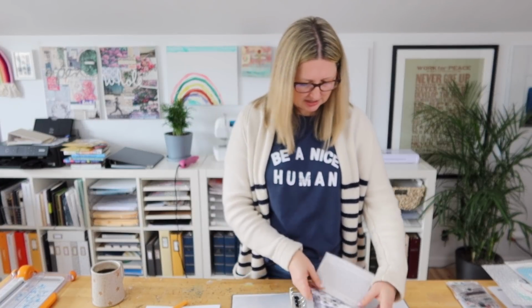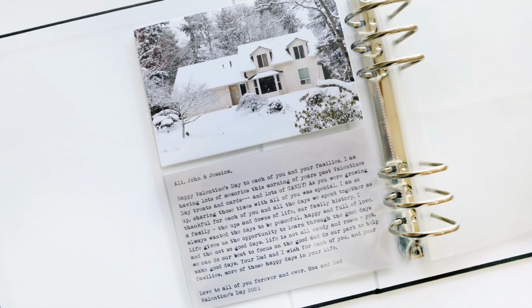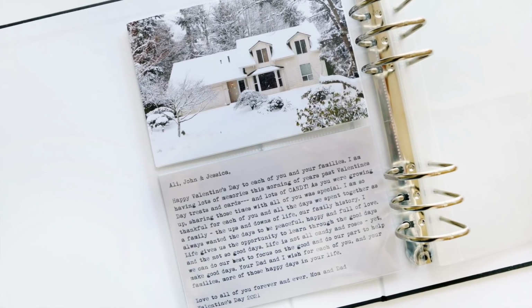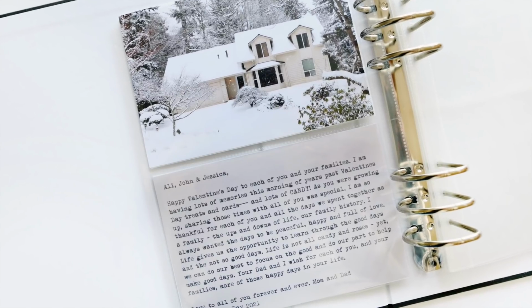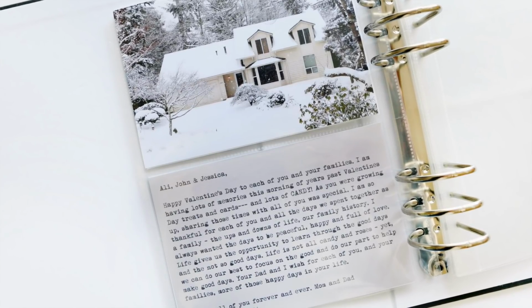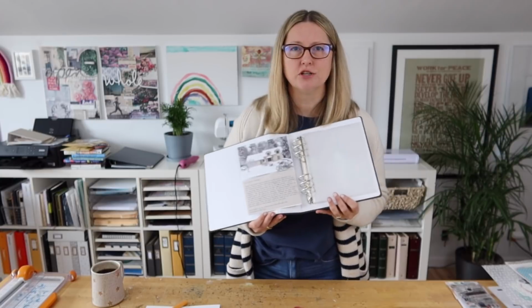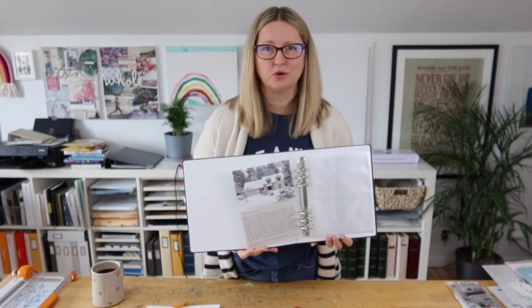So I'm literally just going to take this and I'm going to pop it right into the pockets here, the 4x6 pockets in my 6x8 album. And that's a story told. Right, that is a story told. It doesn't have to have product on it. It doesn't have to have crafty designs.